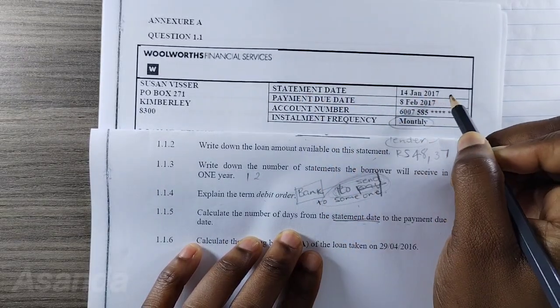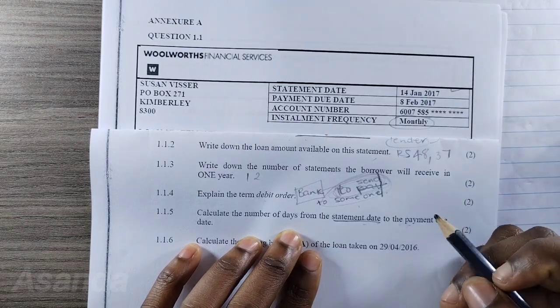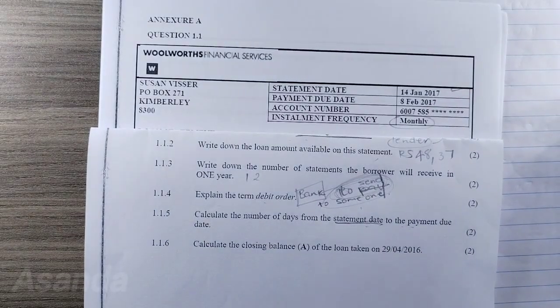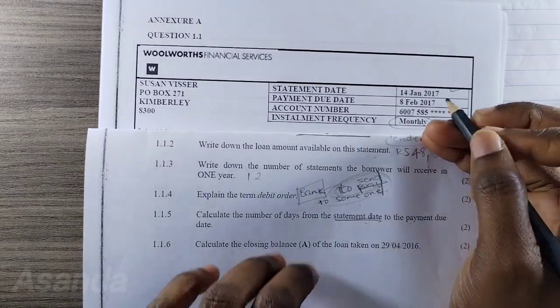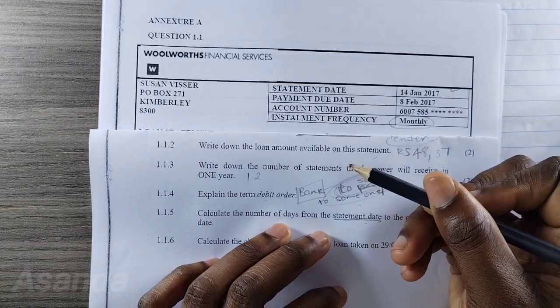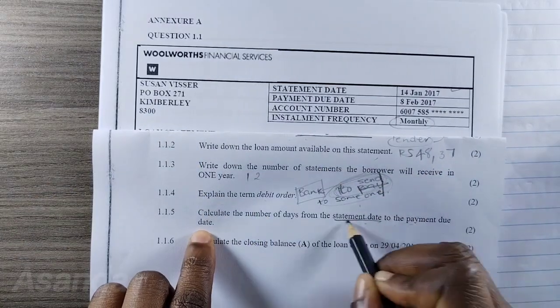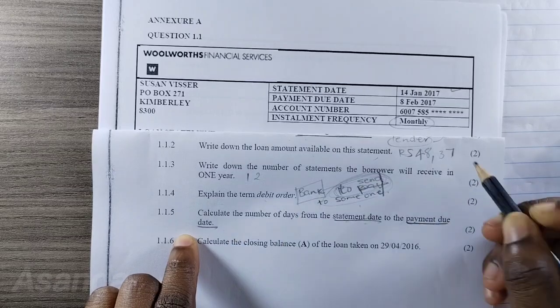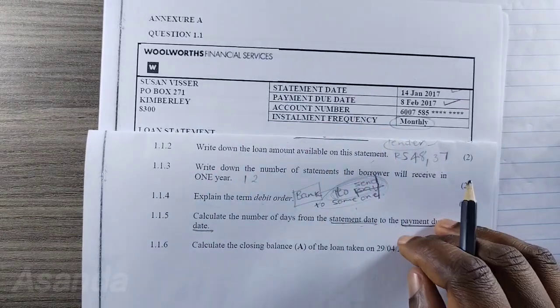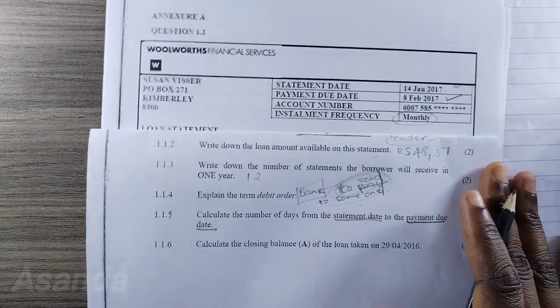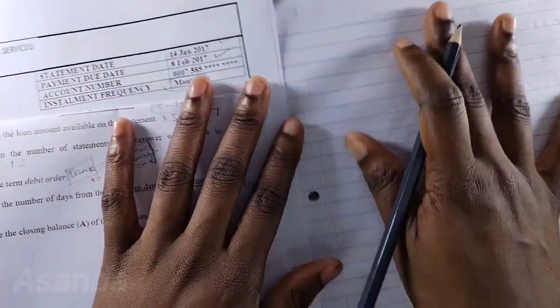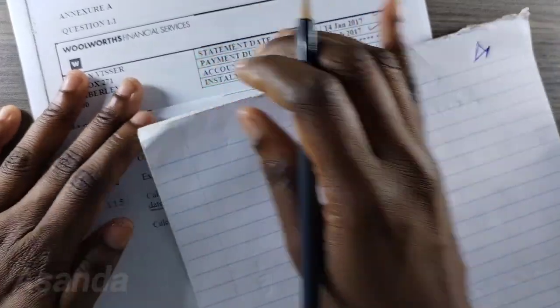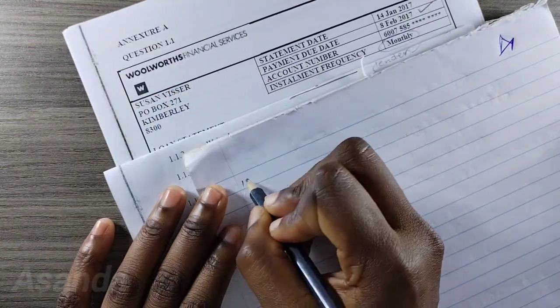So that's from this date over here to the payment due date. So that one is there. Now we're just going to count from there to there how many days. It starts from 14 January.